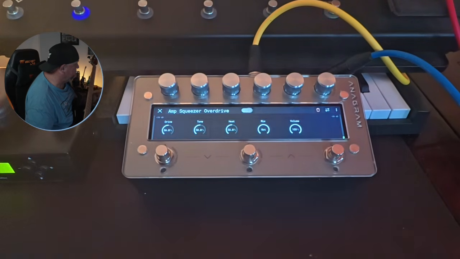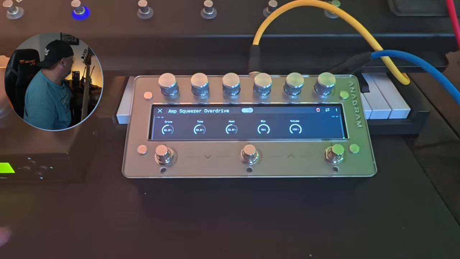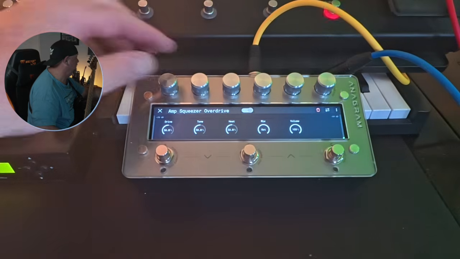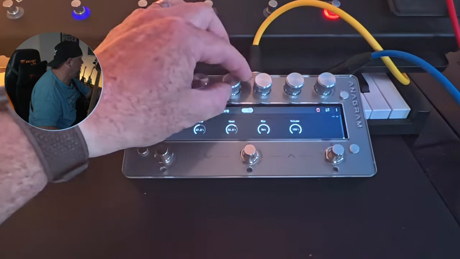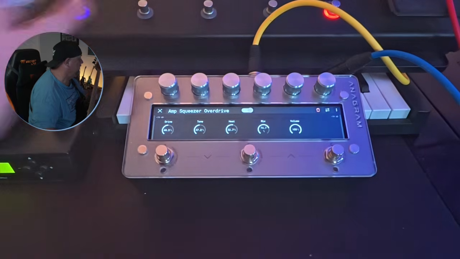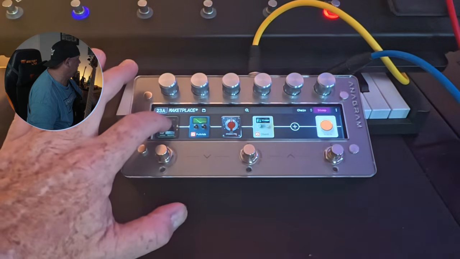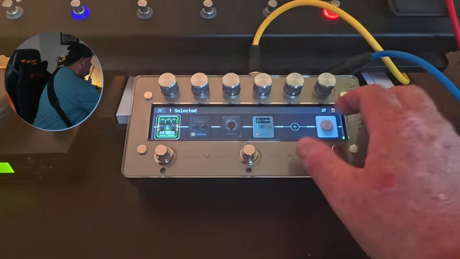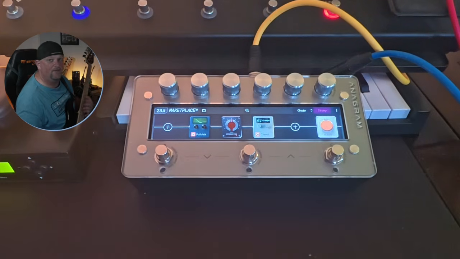If I select it, it brings up its controls, and the controls for an overdrive: drive, tone, etc. And these are all manageable by the selector switches, the same as any other analog preset block. I can delete it the same way. And now it's no longer part of my preset.